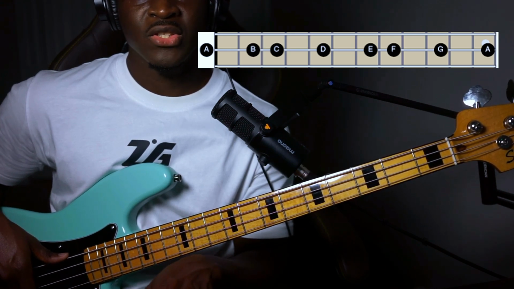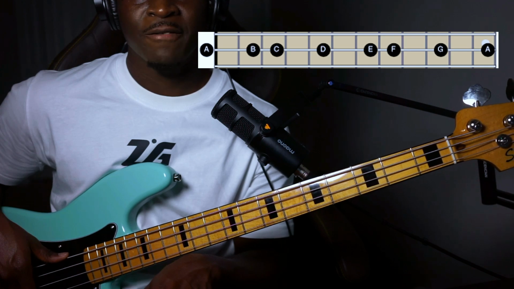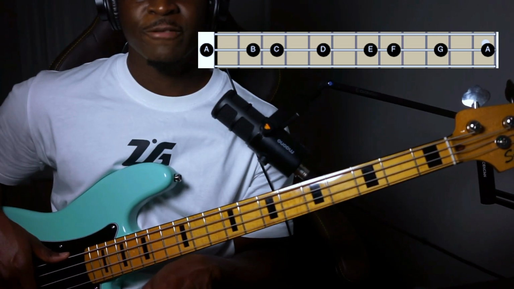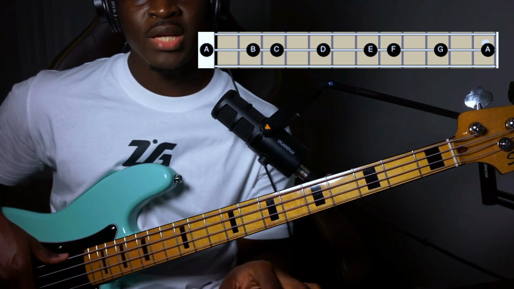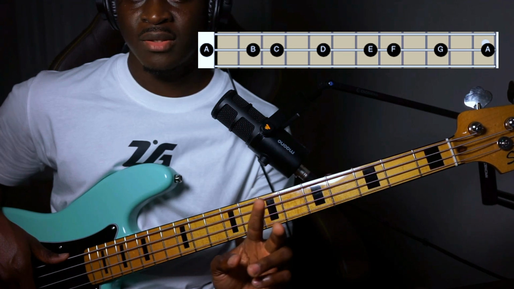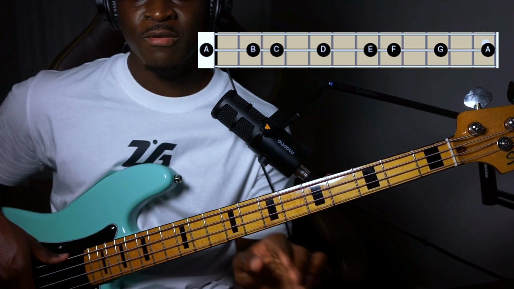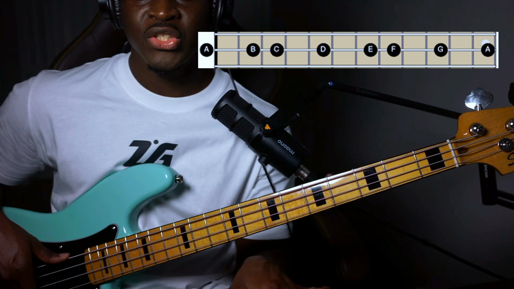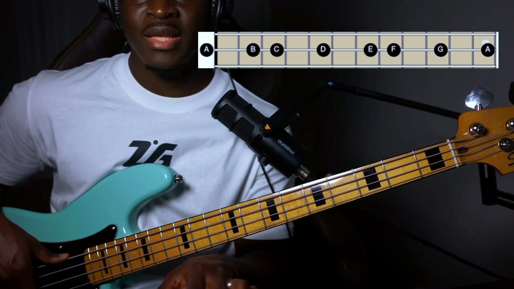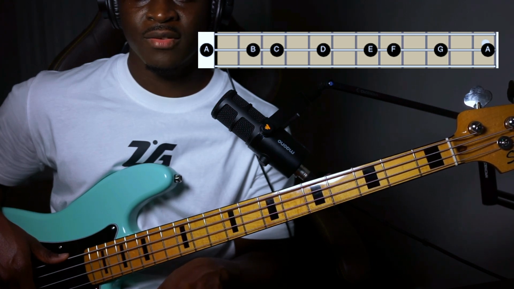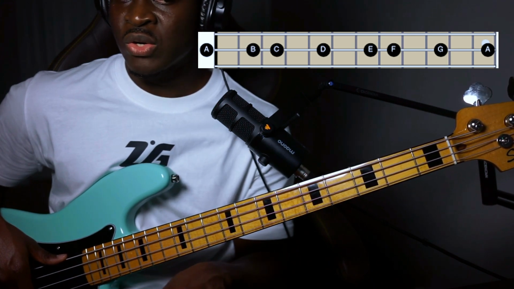From E to F is a half step. And then from F to G is a whole step. So basically, you only have 2 half steps. You have a half step from B to C, and then you have another half step from E to F. Everything else is a whole step.